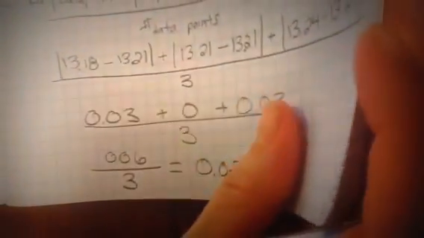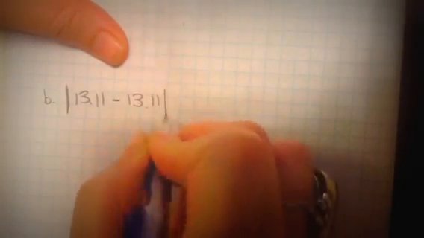Here we're going to again do the absolute value. We're going to end up with the absolute value of 13.11 minus our mean, 13.11.